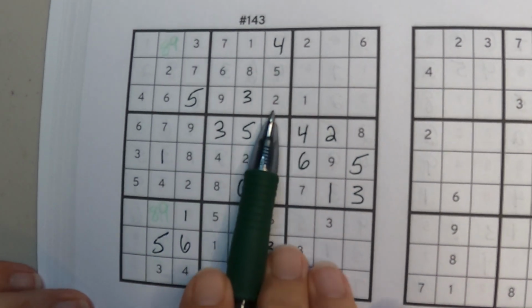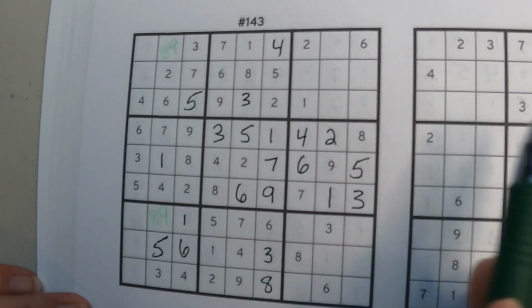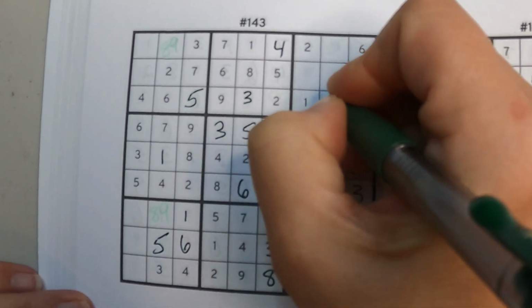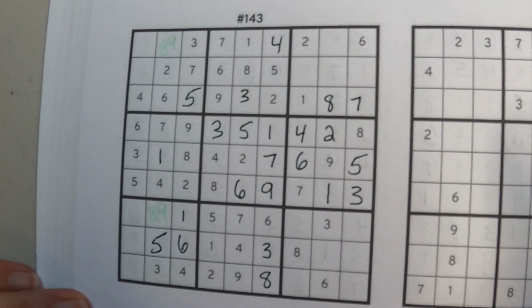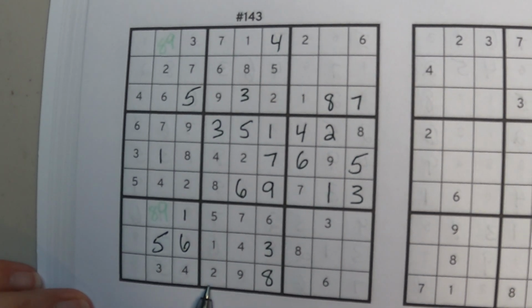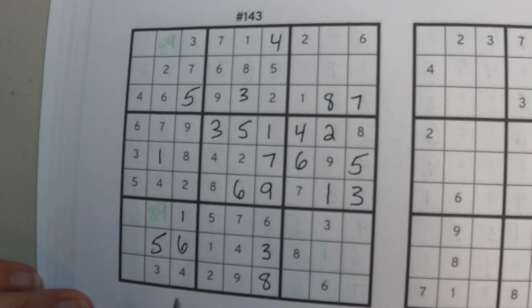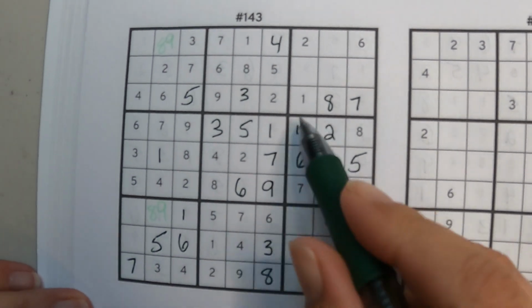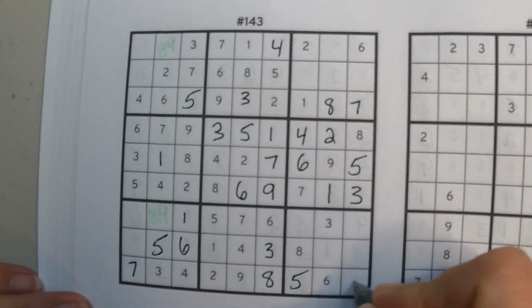For this row, we've got 1, 2, 3, 4, 5, 6. We're missing 7 and 8. We've got an 8 there. So 7, 8. For this bottom row, looks like we're missing a 1, 5, and 7. We've got 1 and 5 here, so that's our 7. A 1 there, so 5 and 1.